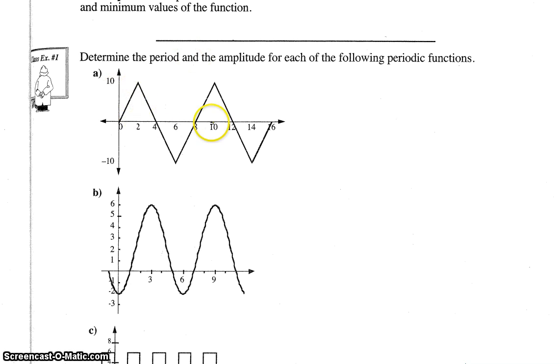All right, so looking at this first one, period is basically the length of one cycle. So let's say start from the y-axis here. That'd probably be a good place to start. And if you follow this through, where does it start to repeat? Right here. Here we go, cycle number 2. So from there to there would be the length of one period. And what would it be? It would be 8. So our period would equal 8.